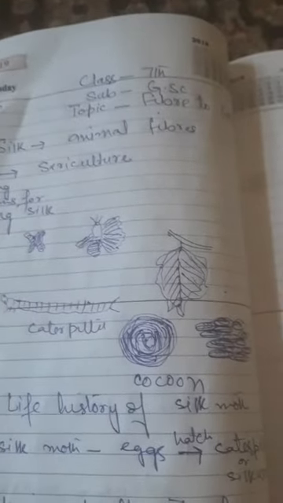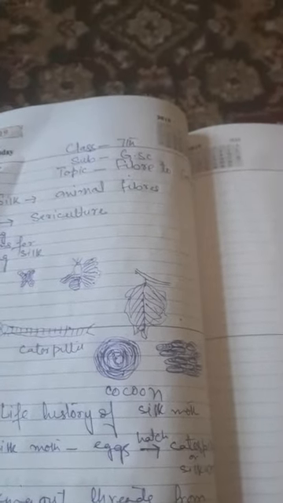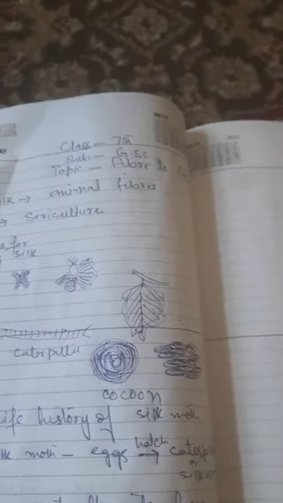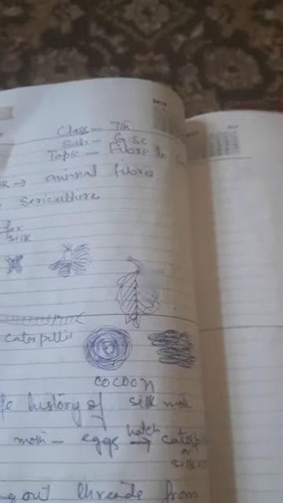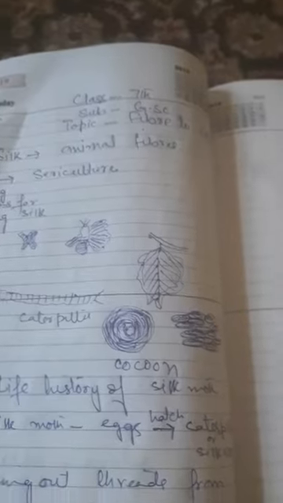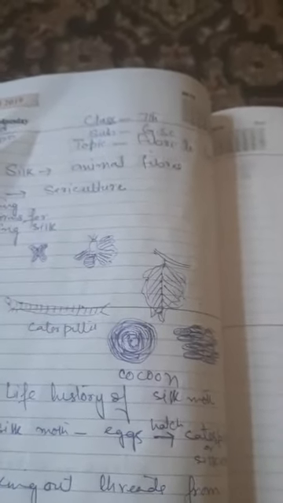After that, the caterpillar stops eating and tries to spin silk around itself.